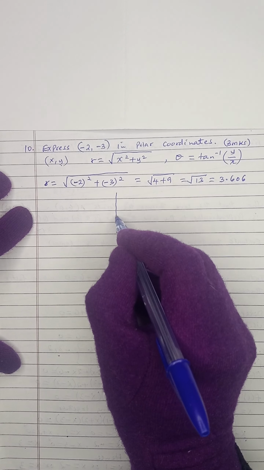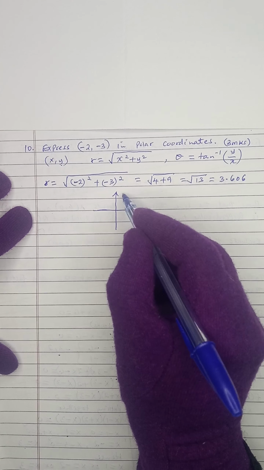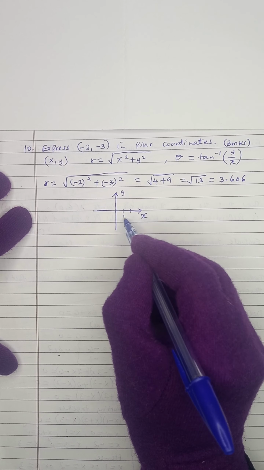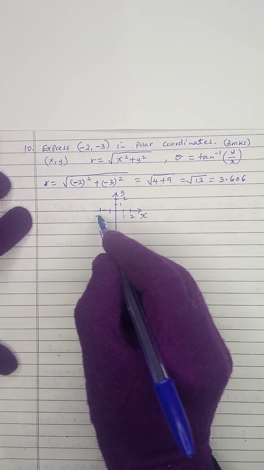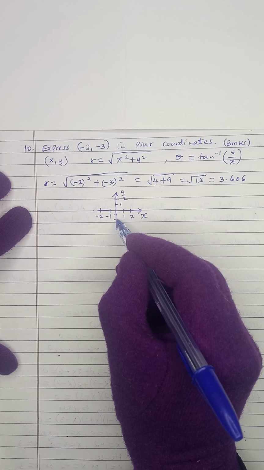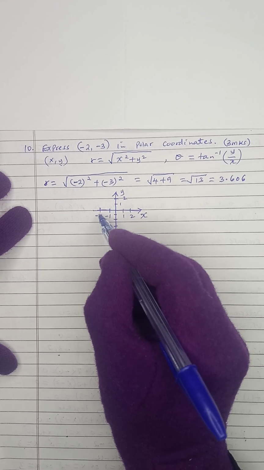Then to find the tan inverse, you need first of all to understand in which quadrant this angle falls. So do a quick sketch. If this is the x-axis, this is the y-axis, this is where we have positive values, then -2 along the x-axis may be around here, then -3 for the y-axis may be around here. So you realize that the angle falls here, that is in the third quadrant.